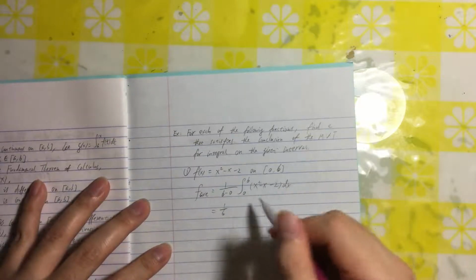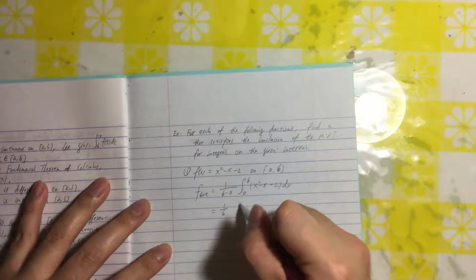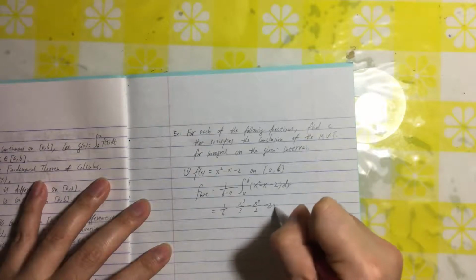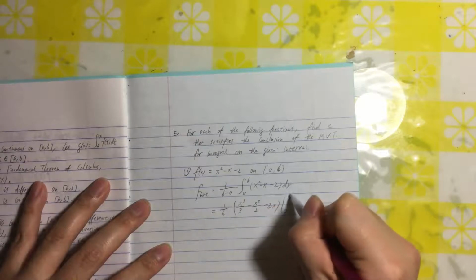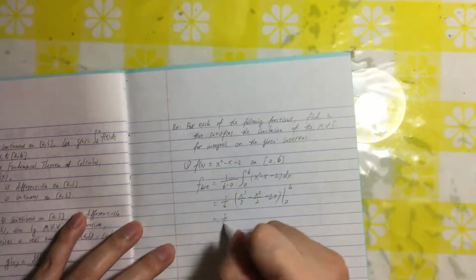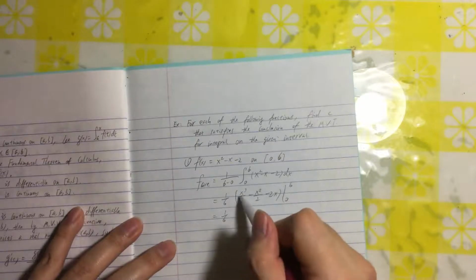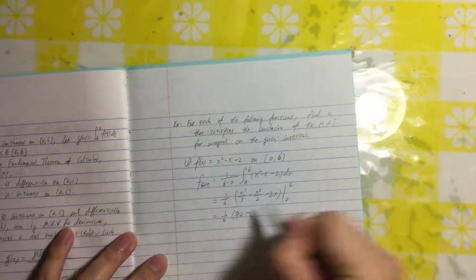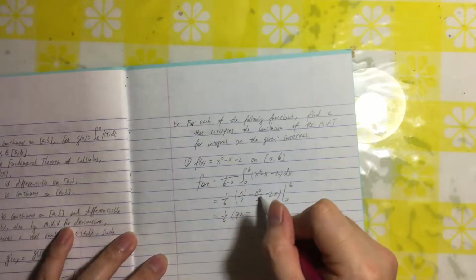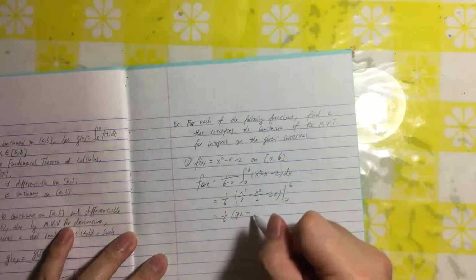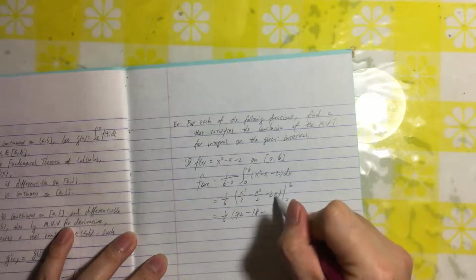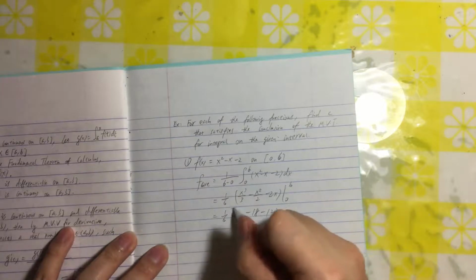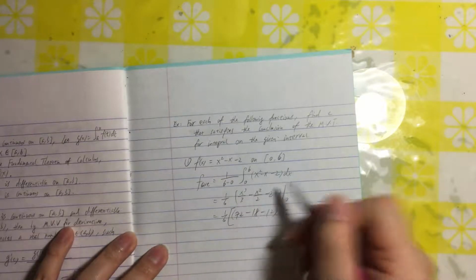Solve this integral. We first of all take the antiderivative. We get x cubed over 3 minus x squared over 2 minus 2x. Evaluate from 0 to 6. If I plug in 6, 6 cubed is 216, and 216 over 3 is 72. 6 squared is 36, and 36 divided by 2 is 18. 2 times 6 is 12. Next, plug in 0. If I plug in 0, I get 0, 0, 0, which is 0.